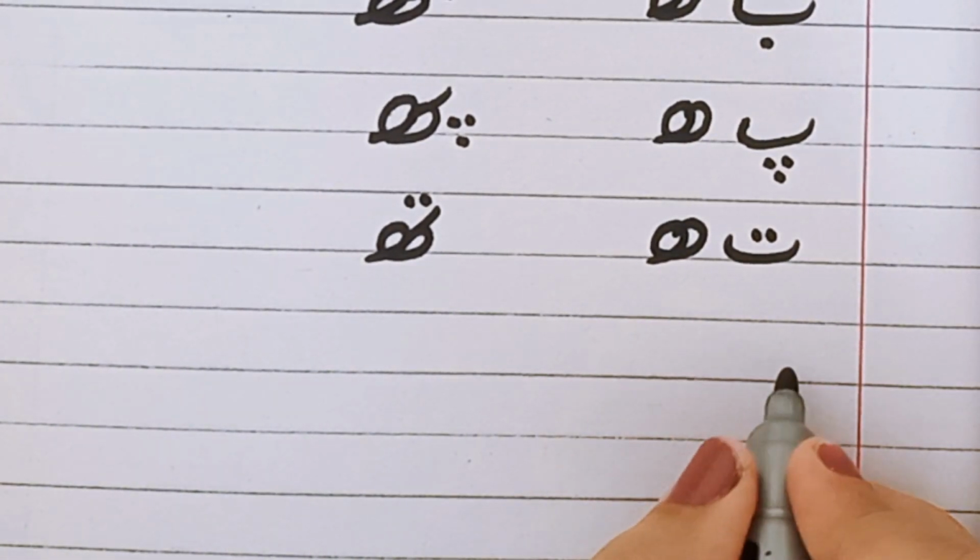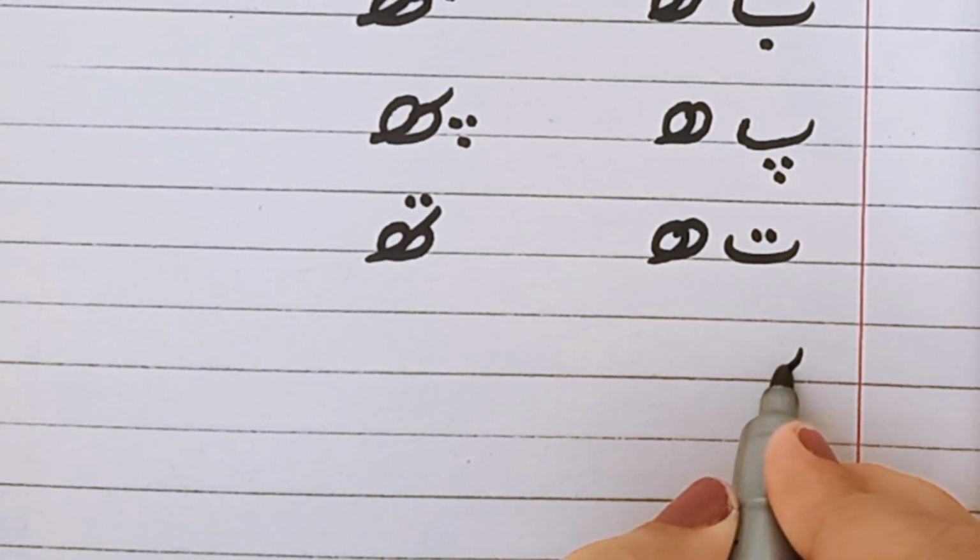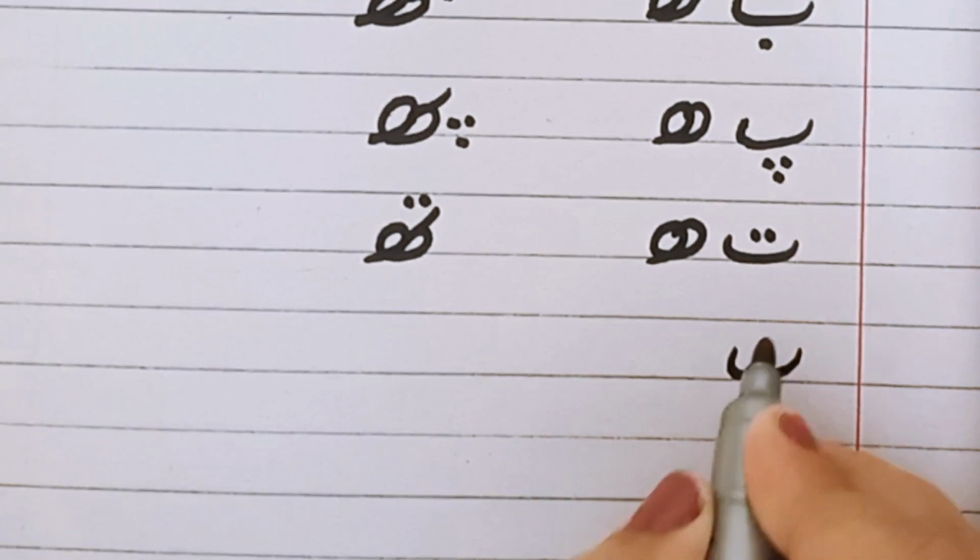The next Urdu alphabet that Do Chashmi Hay is used with is Te.